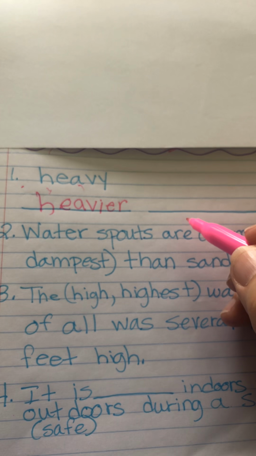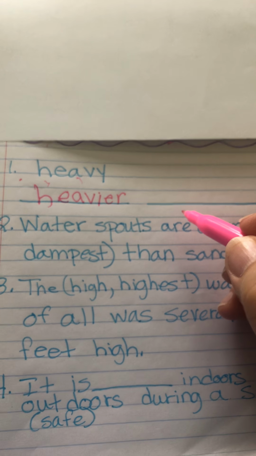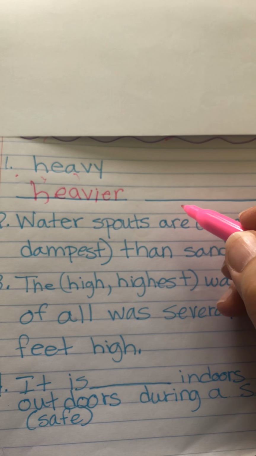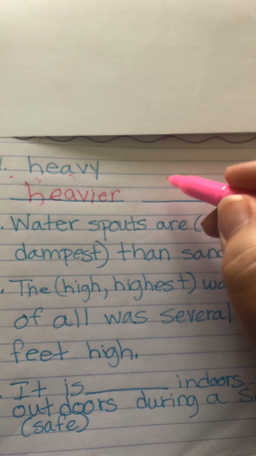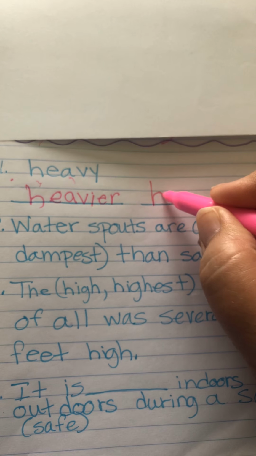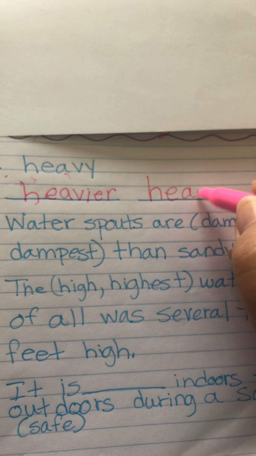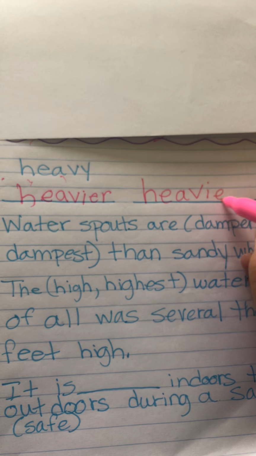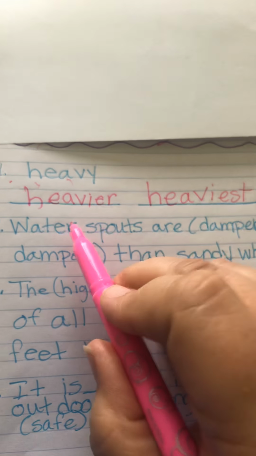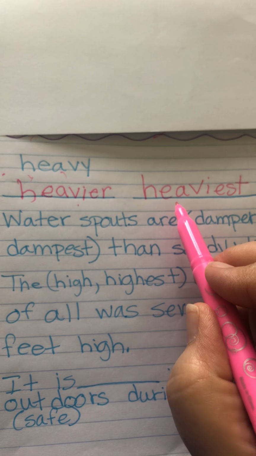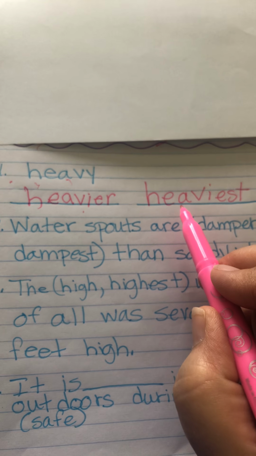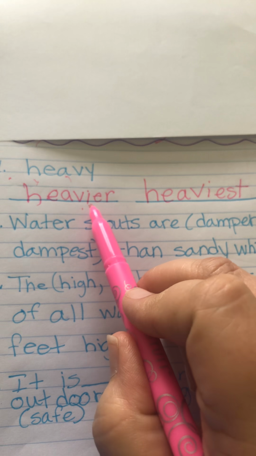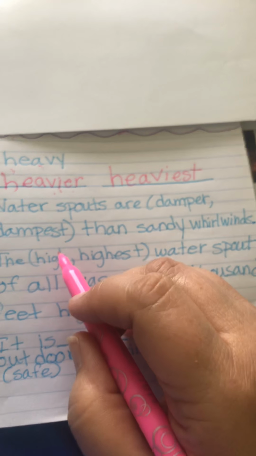Now if I had a sentence that said, the big box was the heaviest of all the boxes, I'm comparing one box to a large group of boxes. So I can say heaviest, H, E, A, V, and I change the Y to I and add EST. Heavier and heaviest. Now in this particular instance, spelling is very important because you have to remember to change your Y to I before adding a suffix.